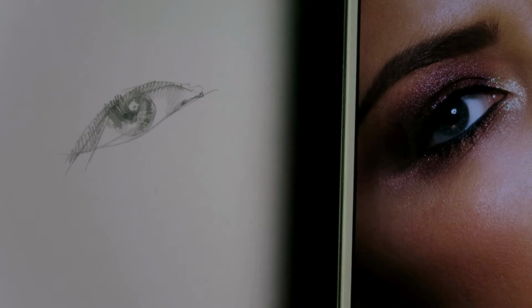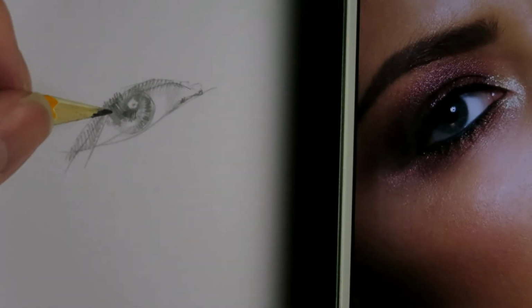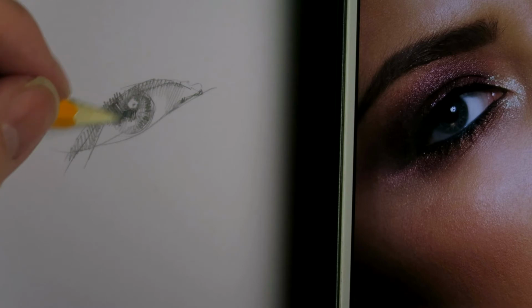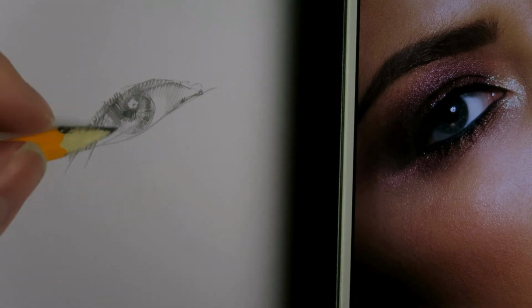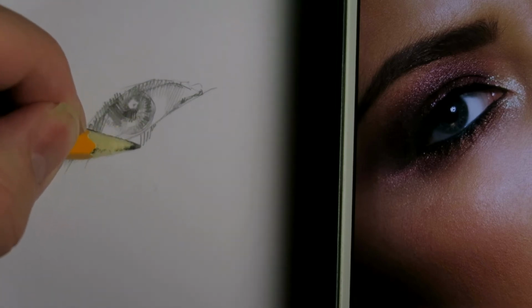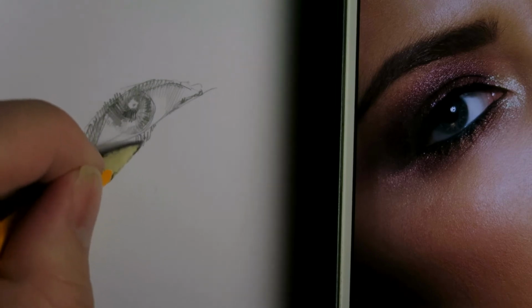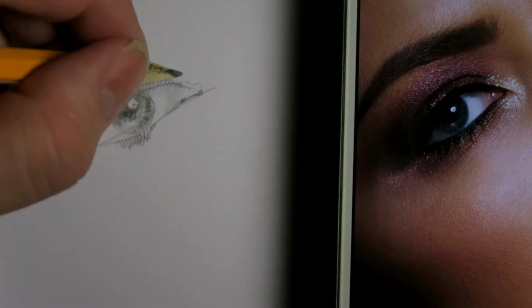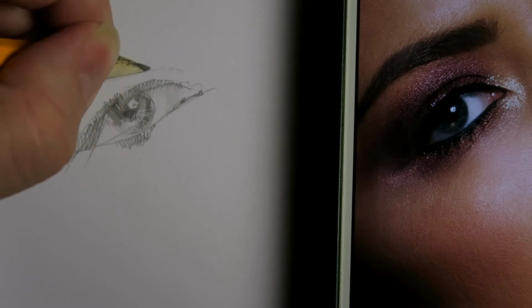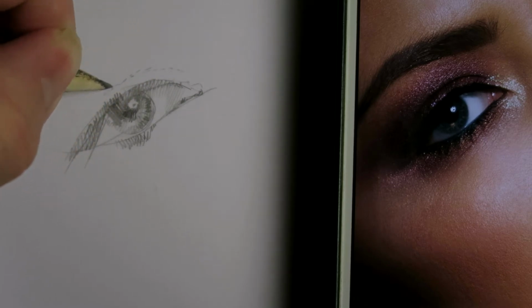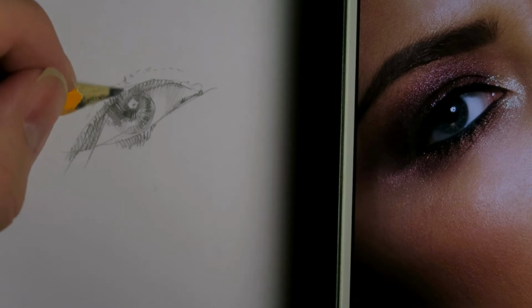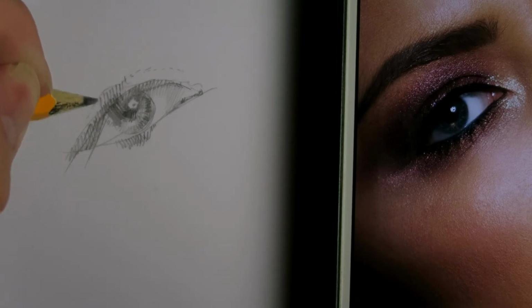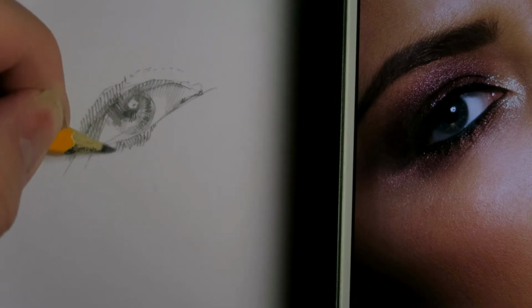Still adjusting a little bit more. I could cut these things out, but I'm a bit lazy in that. I just let them in. And I'm adding some detail here. That's, what is it? The upper eyelid. Make it darker here and there.